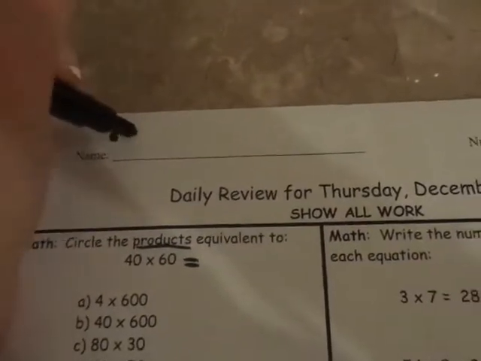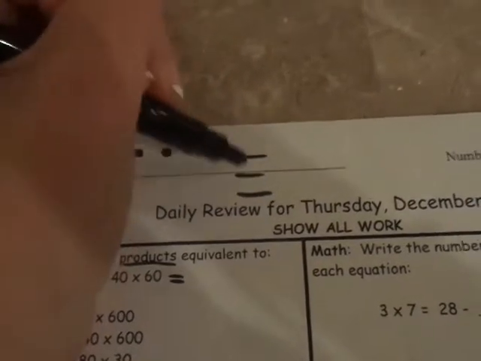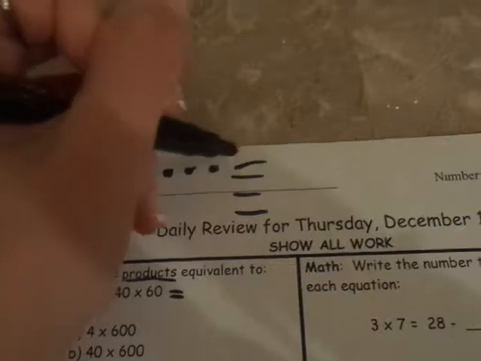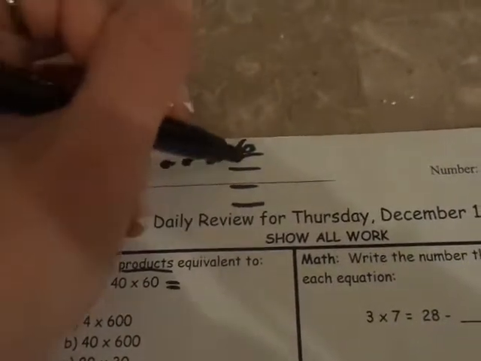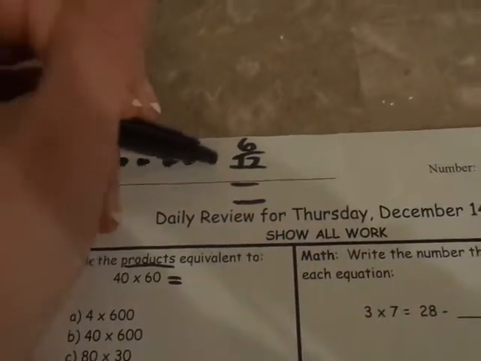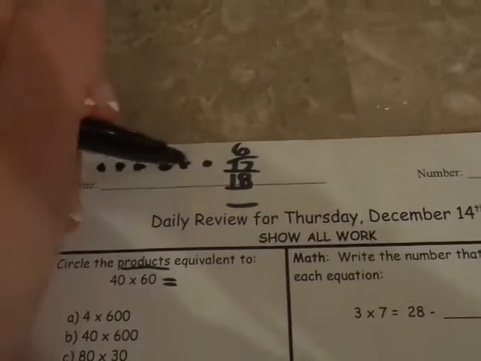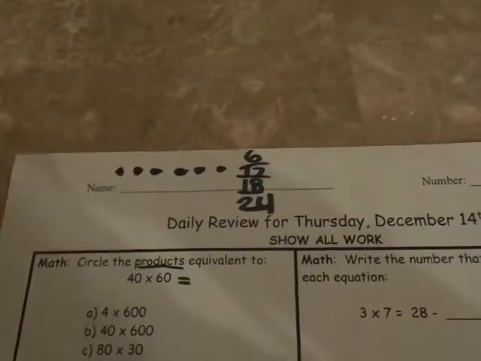Well, let's say you don't know. You can always use the dot line method and do 6 times 4. So 1, 2, 3, 4, 5, 6, that's 6 times 1. 7, 8, 9, 10, 11, 12, that's 6 times 2. 13, 14, 15, 16, 17, 18, that's 6 times 3. 19, 20, 21, 22, 23, 24, that's 6 times 4. If you don't know your facts, a good strategy to use.